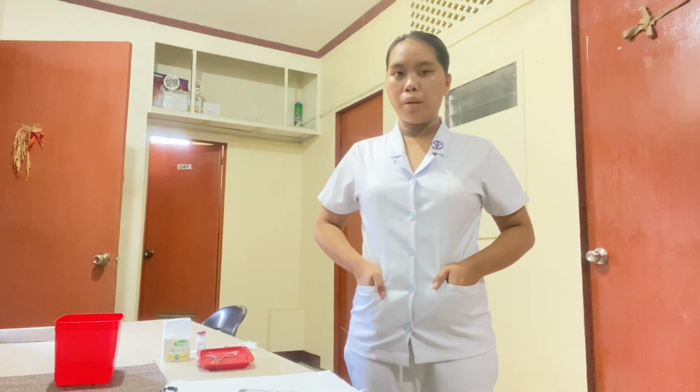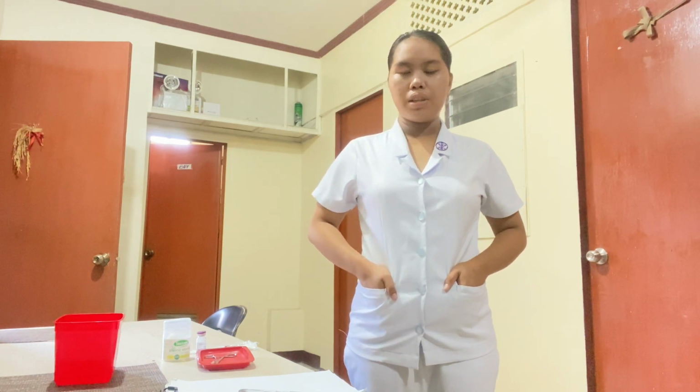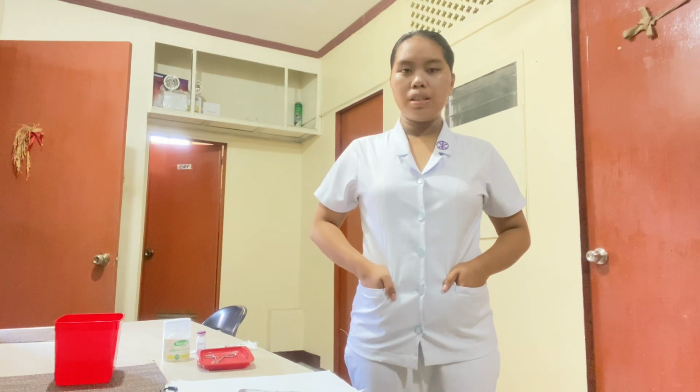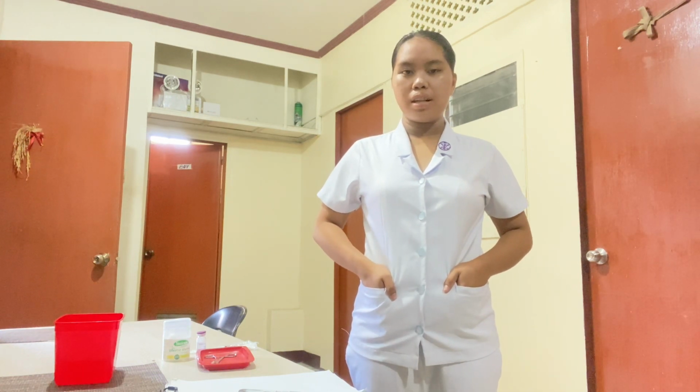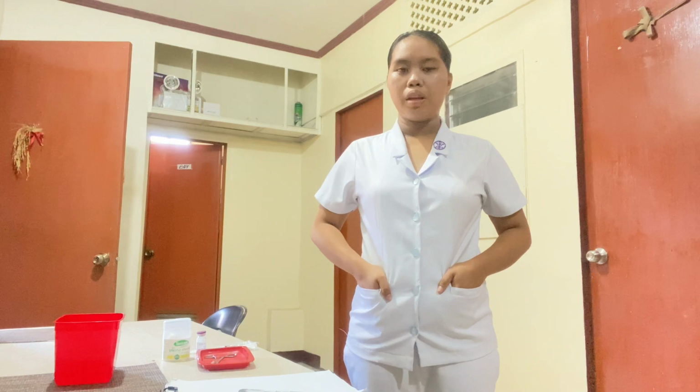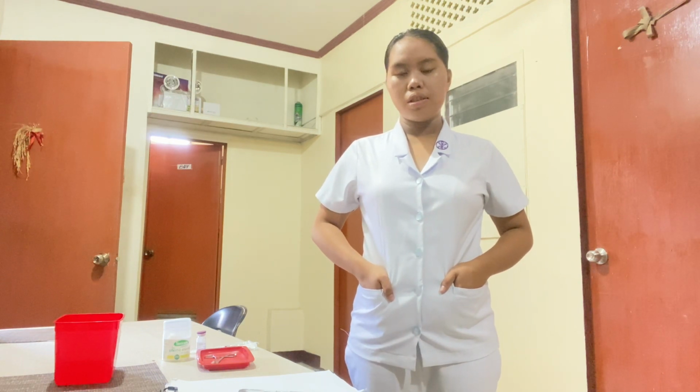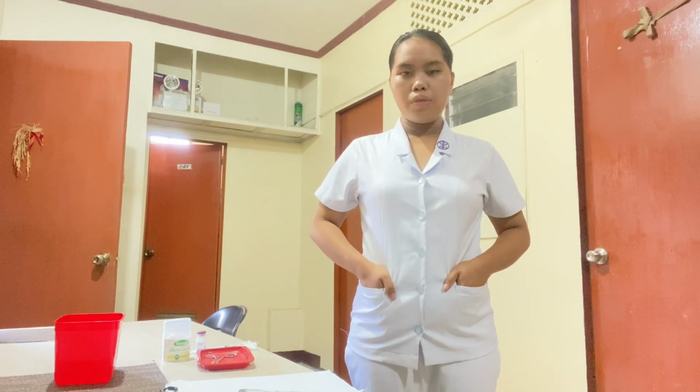Now I'm going to demonstrate first the intradermal injection. Intradermal injection is the administration of the drug into the dermis layer of the skin. First, I'm going to check the doctor's order to know what medication to give to the patient.